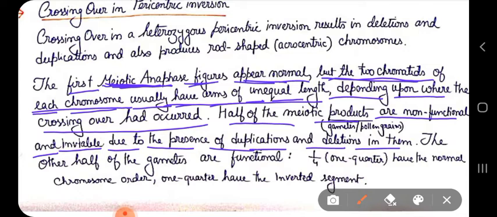Half of the meiotic products after meiosis is completed are distributed into the gametes, because we know that meiosis occurs for the formation of gamete cells. So half of the meiotic products, that means the gametes, will be non-functional because the chromosomes within those gametes have a deleted segment or a duplicated segment, and the other half will be functional.